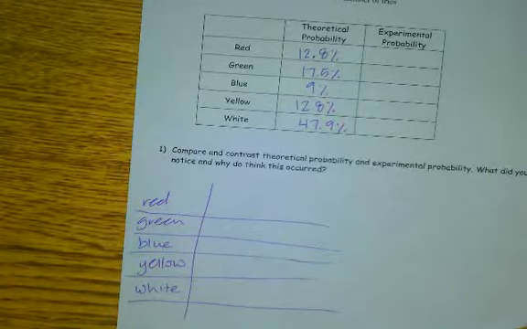When you're finished, answer number 1. Compare and contrast theoretical versus experimental. What did you notice and why do you think this occurred?